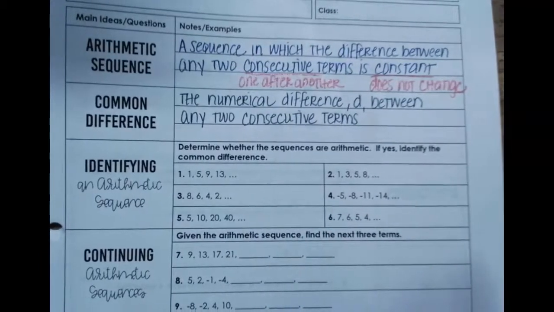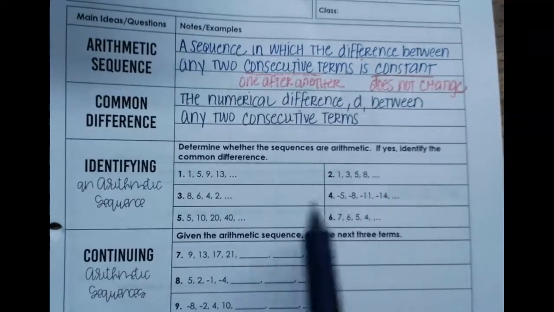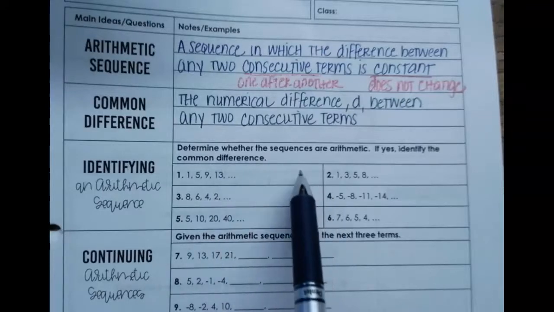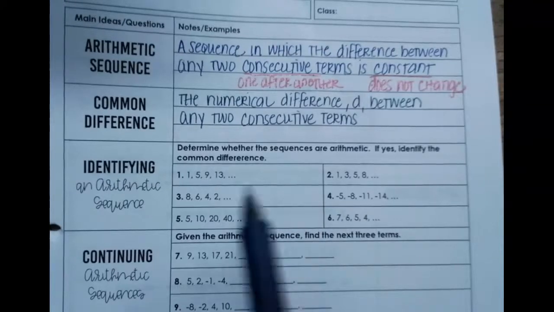So let's look at this and see if we can identify a common difference. If we have the same number between each of the terms, that number is the common difference, and we can call it a sequence. If we do not have the same number between each of the terms, it is not a sequence. Okay? So we're going to look.